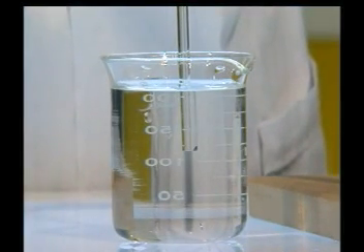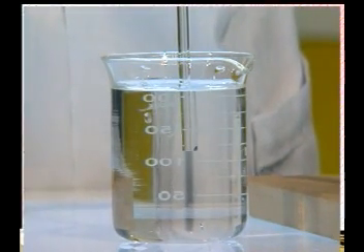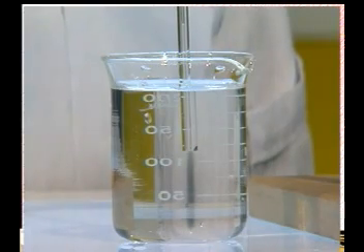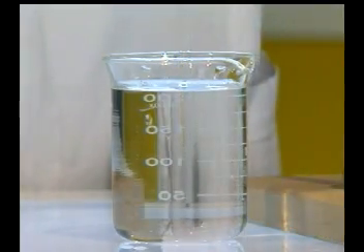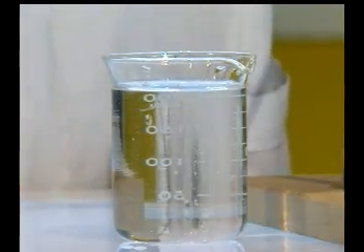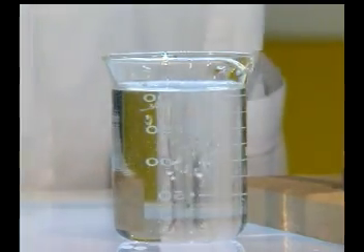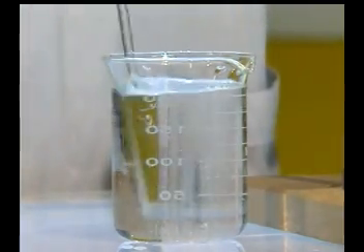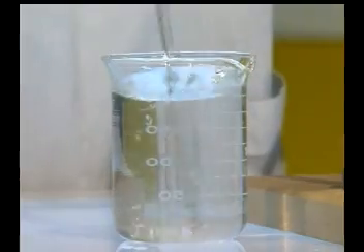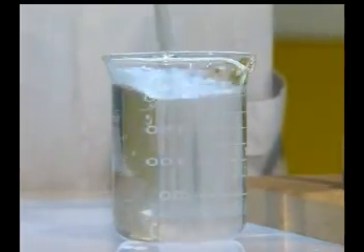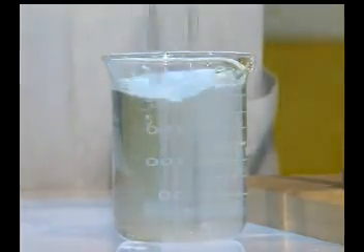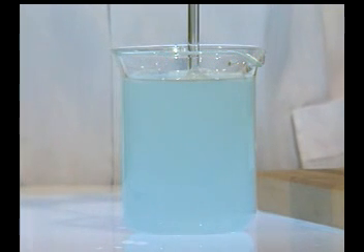Water rises to about 2.5 centimeters in this capillary tube. When detergent is added to water, there is a decrease in this height due to the decrease in surface tension.